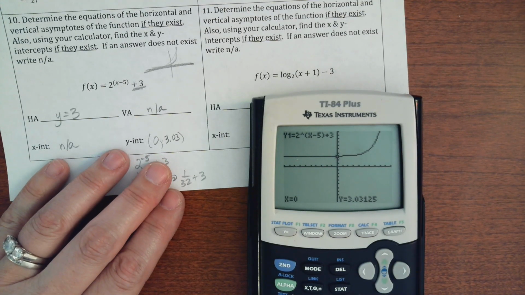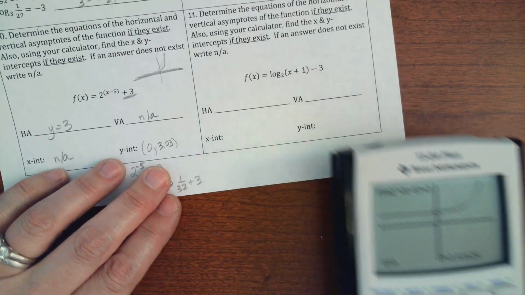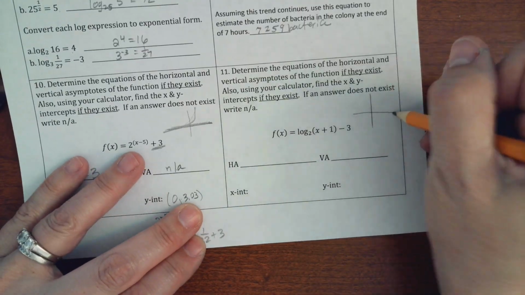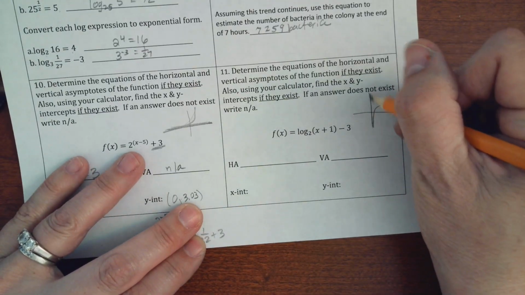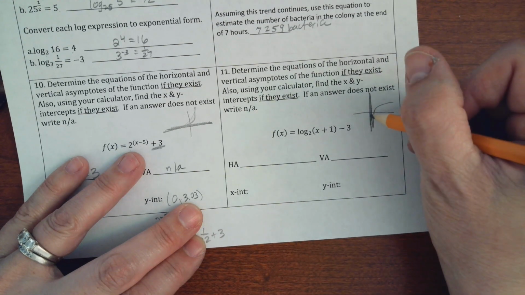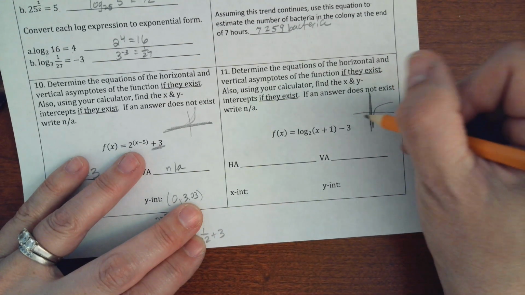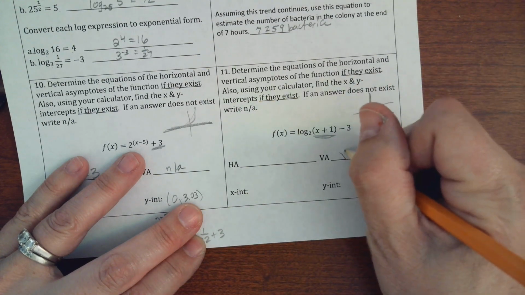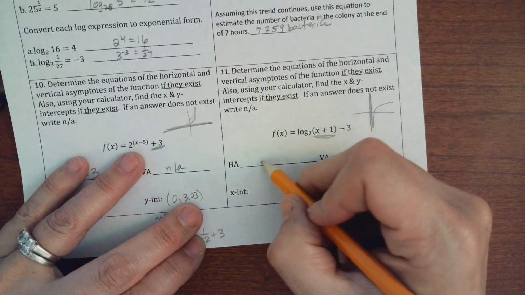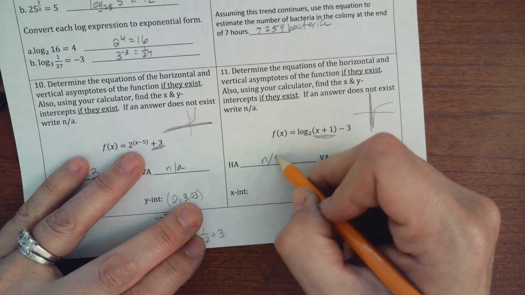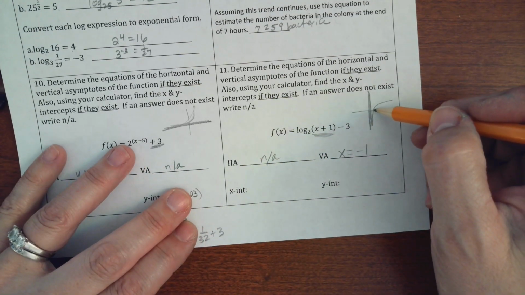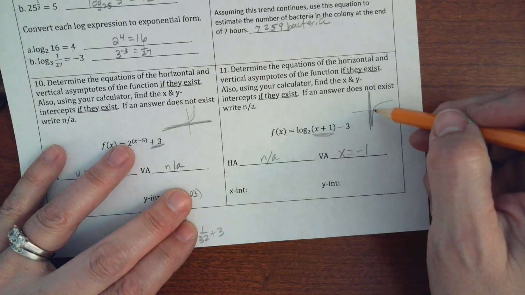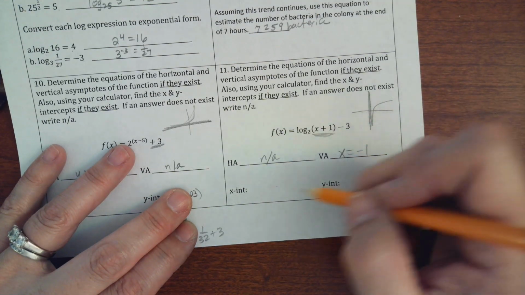All right, determine the equations of the horizontal and vertical asymptotes. So a log function. Log functions look like this. They have a vertical asymptote at x equals 0. So when you move them left or right, that's when they change. So this number controls your vertical asymptote. All right, it doesn't have a horizontal asymptote. Now, imagine moving this graph right now. It doesn't have a y-intercept, but when you move it left, it's going to have one, and down 3. So it's going to have both of these.